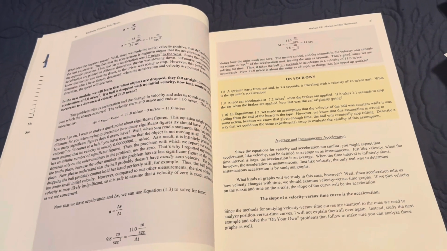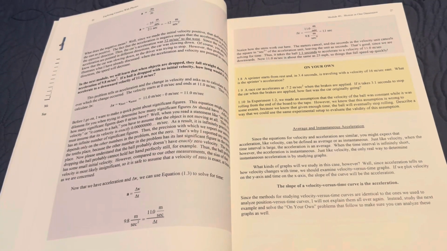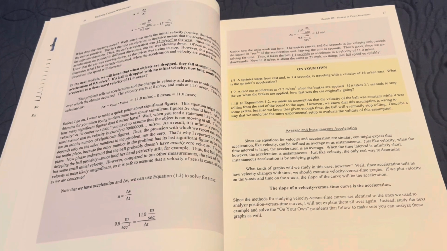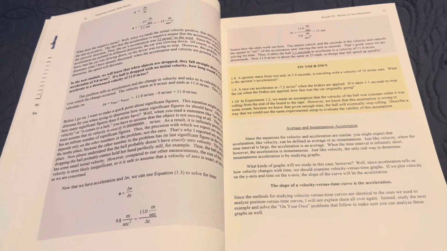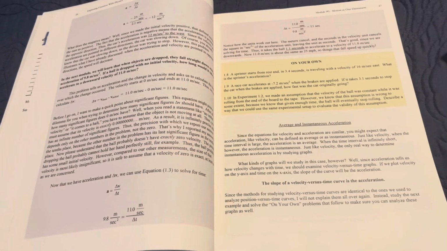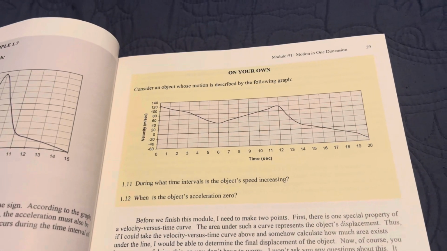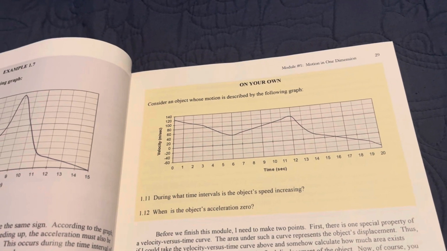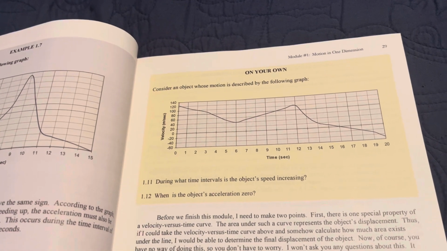But remember the kinds of graphs for velocity on a position versus time curve. The slope of that graph is the velocity. On a velocity versus time curve, the slope of that graph is going to be your acceleration. Okay, so know that. Okay, I also want to show you guys or work through with you guys on your own problem 1.11, and 1.12.